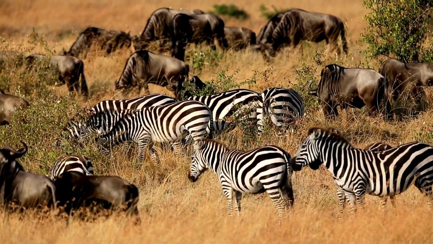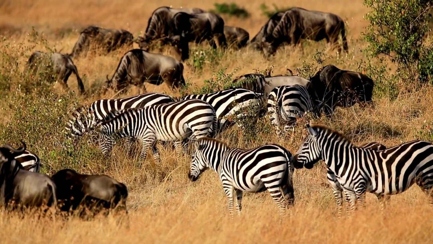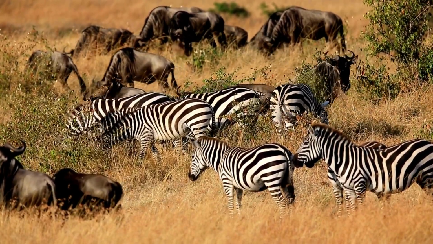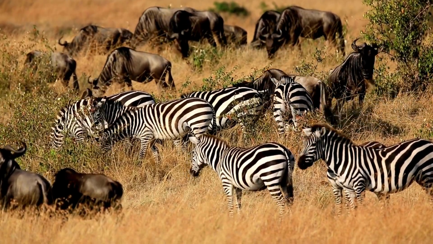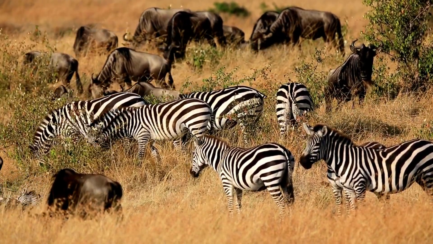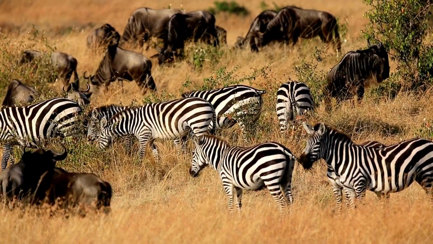Indirect competition often arises from exploitative competition for shared resources. Animals competing indirectly exploit the same resources, such as food, water, or shelter. For instance, herbivores in a savanna ecosystem may compete for limited grazing areas, leading to resource scarcity and increased competition for survival.